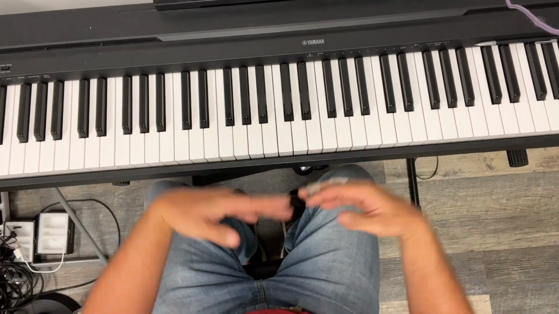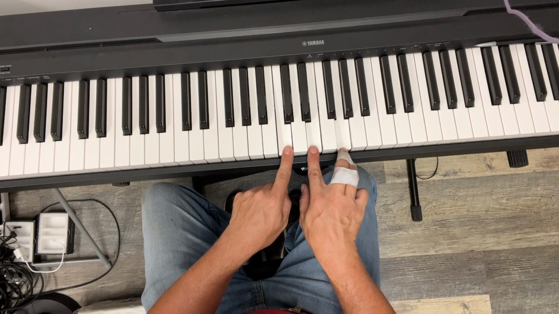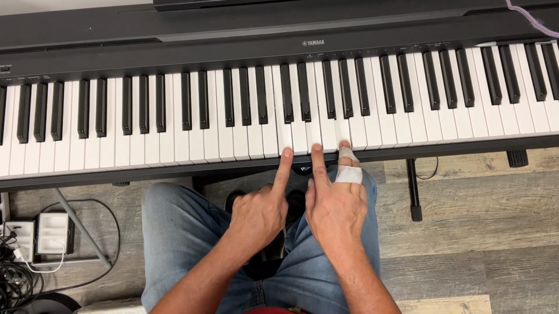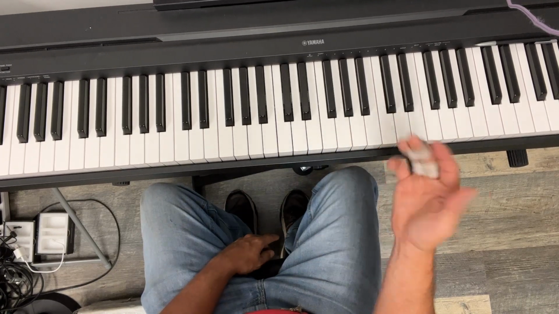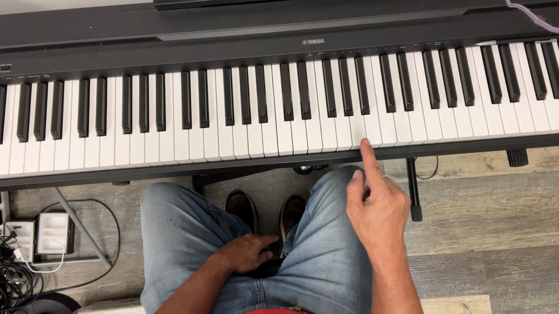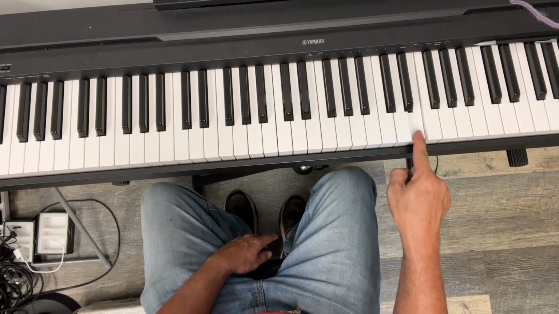The thing that ties this all together is every single triad has a 1, 3, and 5. Every single chord, like a G major, has a 1, 3, 5, but the scales have a 1, 2, 3, 4, 5, 6, 7, 1.